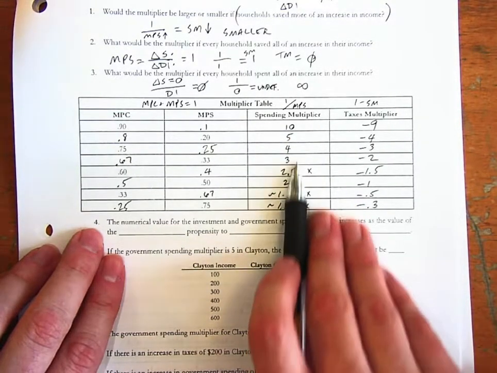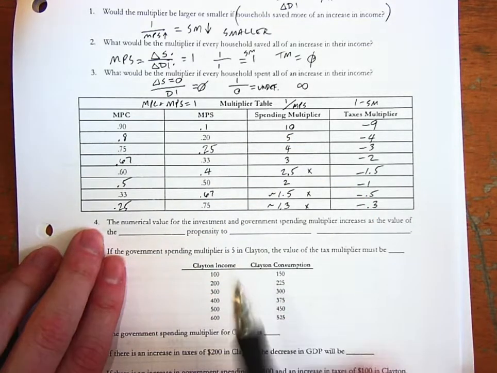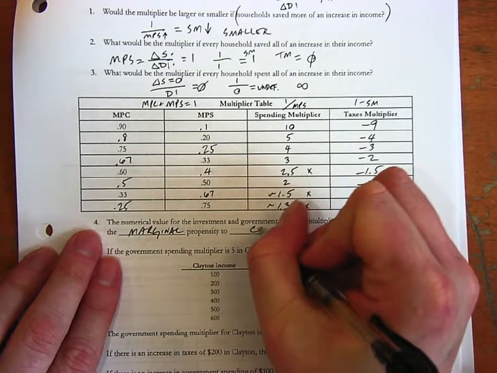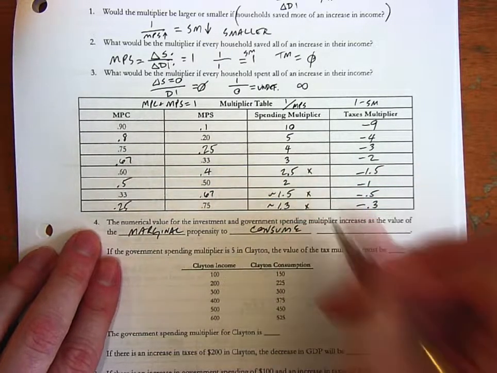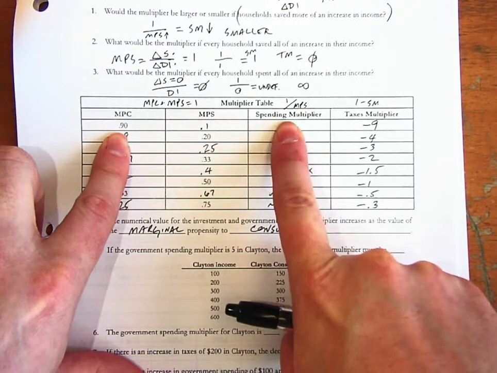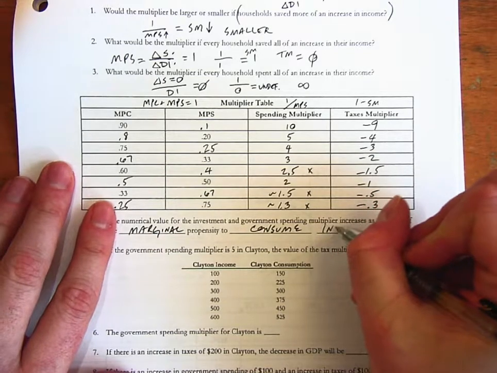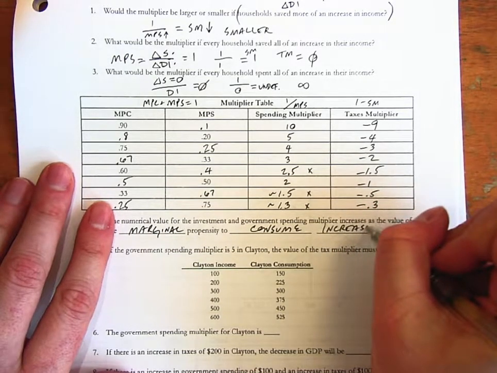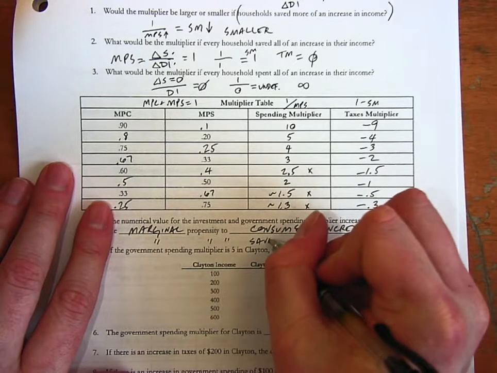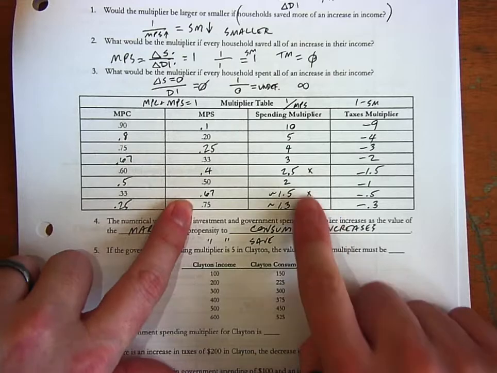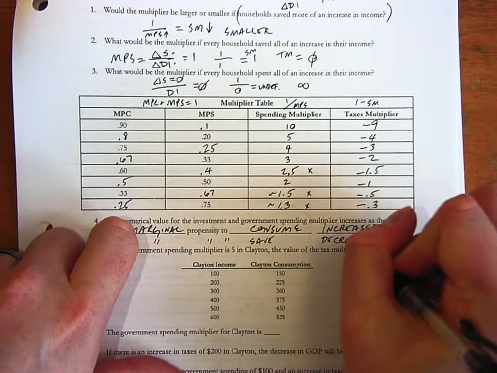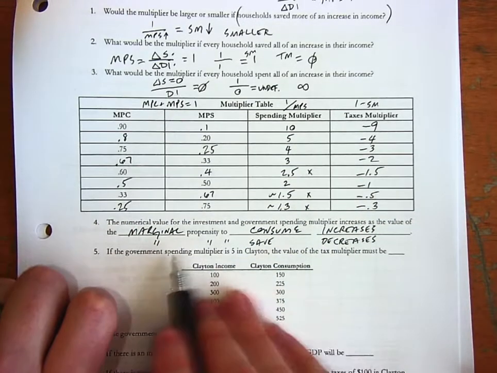So spending multiplier increases. That's moving up this table. So we could actually answer this in two ways. We could say the marginal propensity to consume, the MPC. All right, so spending multiplier increases in this column as the MPC increases. So we're just kind of looking at these two columns. You could have alternately said the marginal propensity to save, so this column, as the MPS decreases, because either one of these would fit.